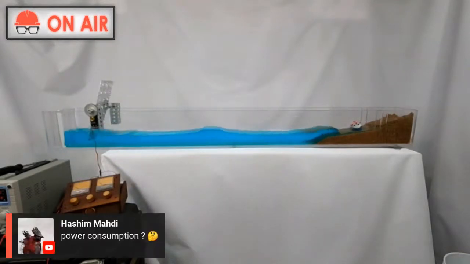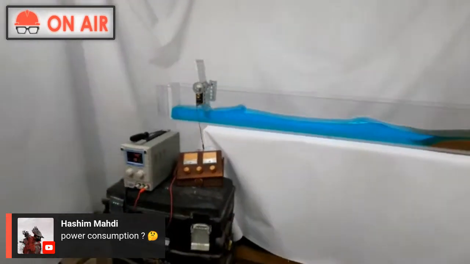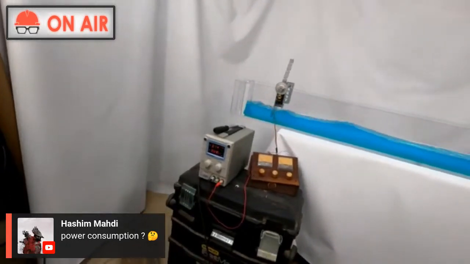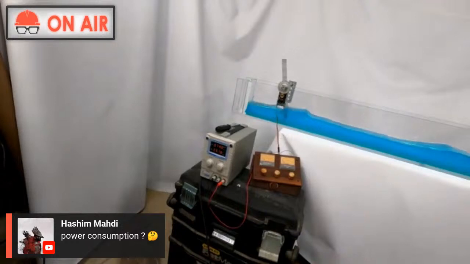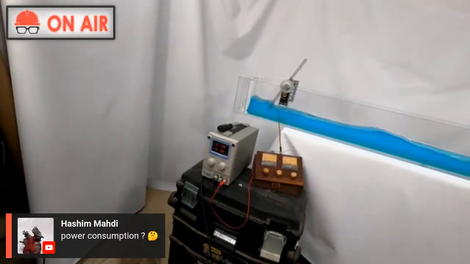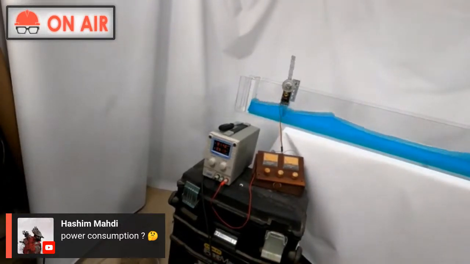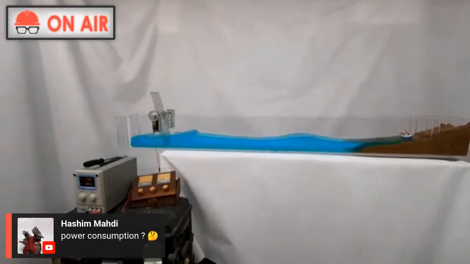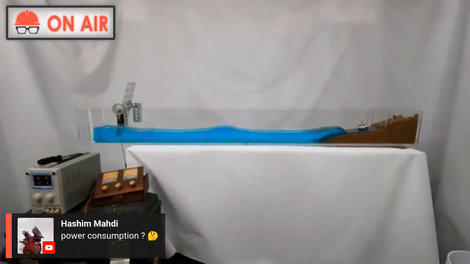Power consumption. That's a good question and an easy one to answer. I don't know how well this will show up on camera, but the power supply has a reading of the current, so it looks like it's jumping between about 0.2 and half an amp at 7 volts, so not a lot of power. Someone can do that math for me. I don't have a calculator pulled up.